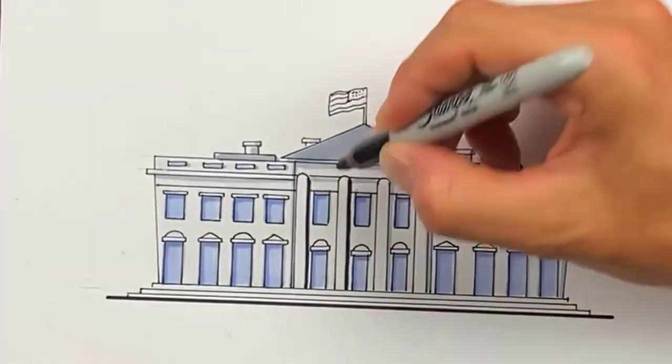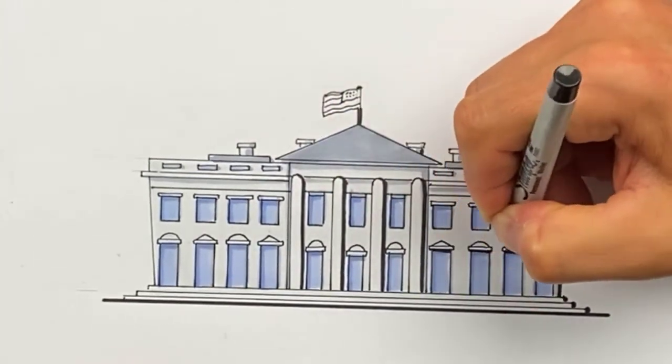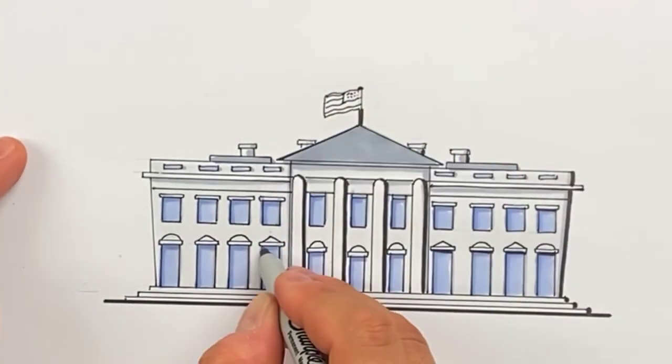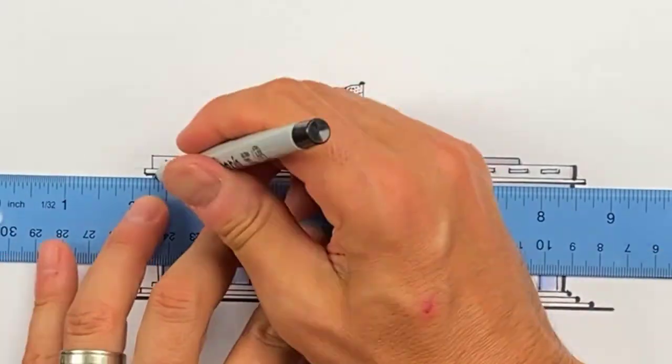Okay, so we just drew in the White House and colored it in using a little bit of gray markers and some blue for the windows. And there you go. We'll add a little bit of color to the flag, and that's about it.